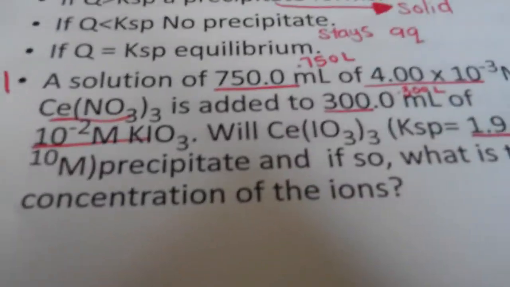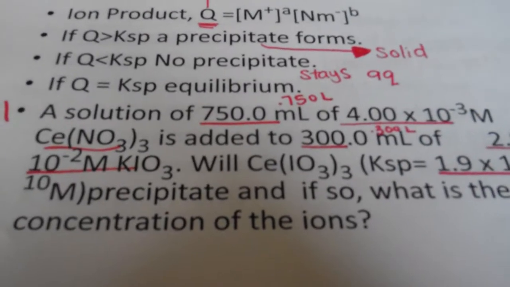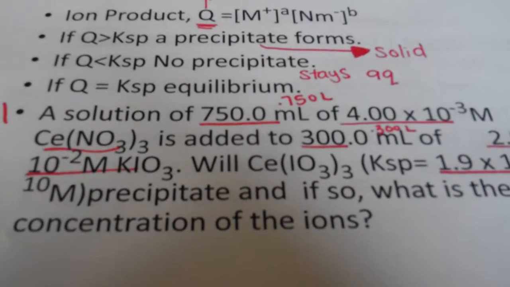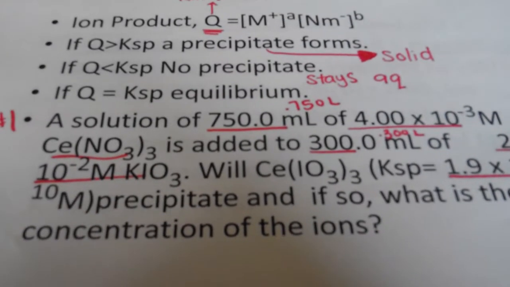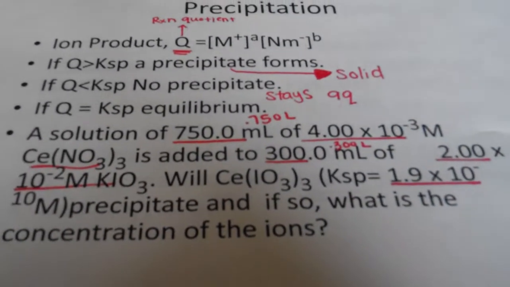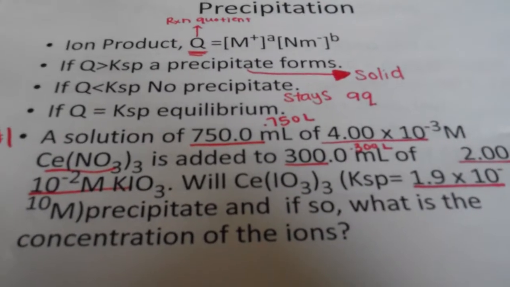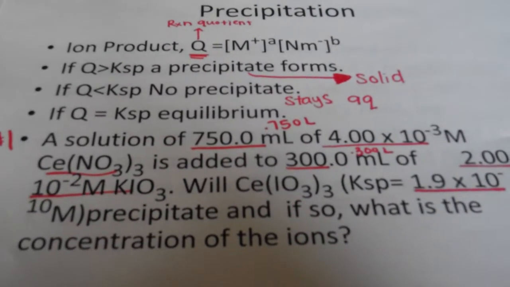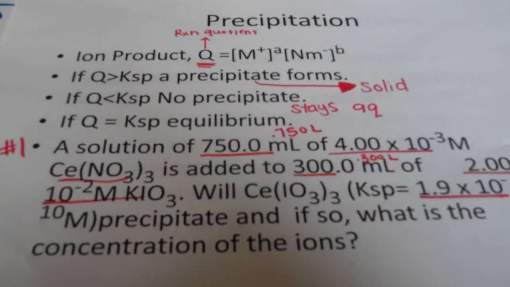So here is our question. A solution of 75 milliliters of 4 times 10 to the negative third molarity of CeNO3 is added to 300 milliliters of 2 times 10 to the negative second molarity of KIO3. Will CeIO3 make a precipitate? If so, what is the concentration of the ions?